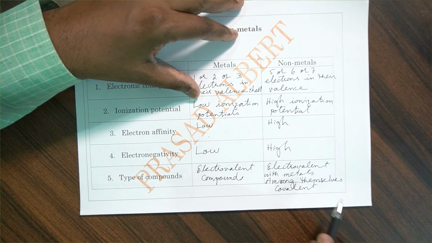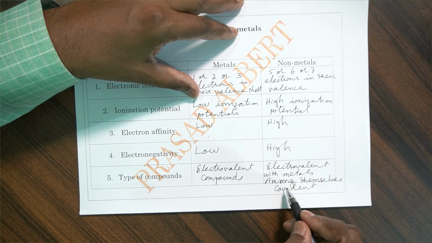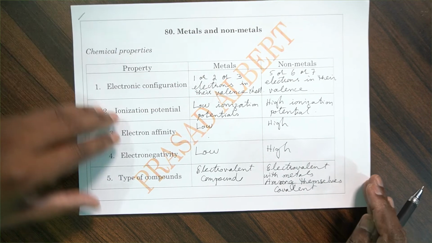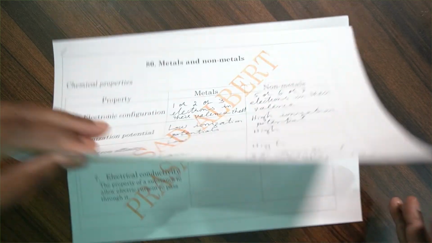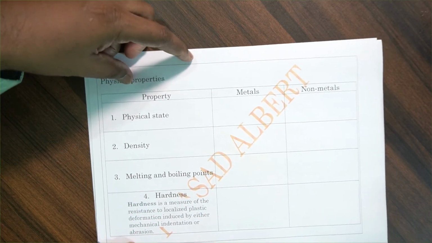Okay, you understand the difference? When non-metals combine with metals, it is electrovalent. But if a non-metal combines with another non-metal, then it will be covalent compounds. This is another difference in the compounds. Now we can see the physical properties of metals and non-metals.